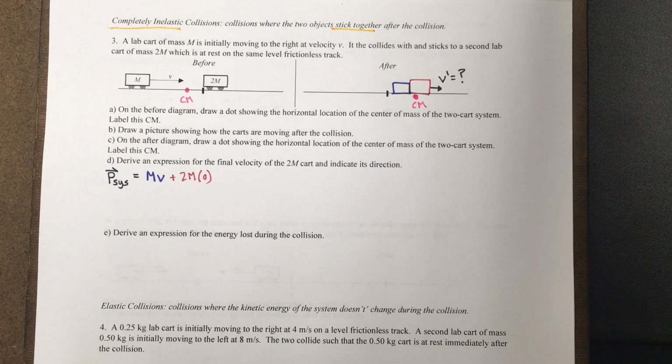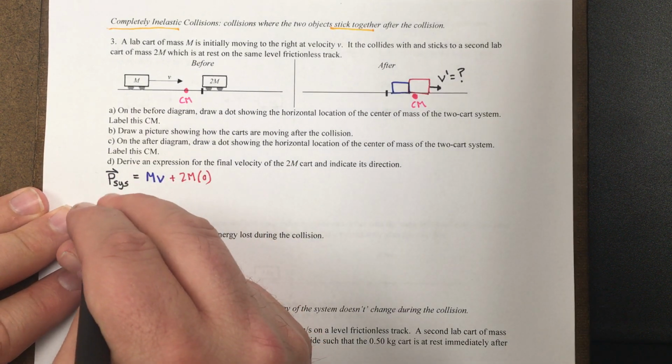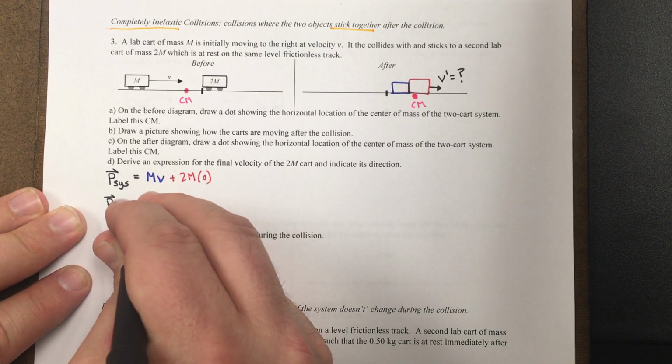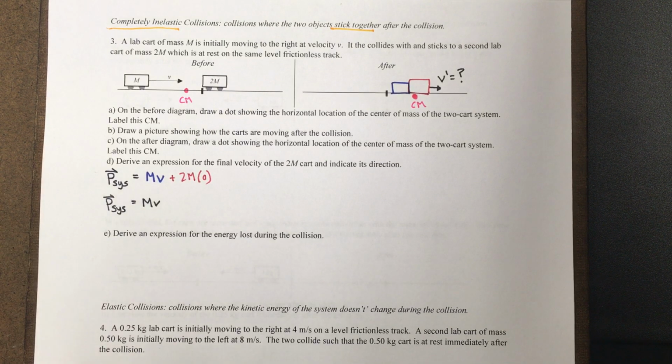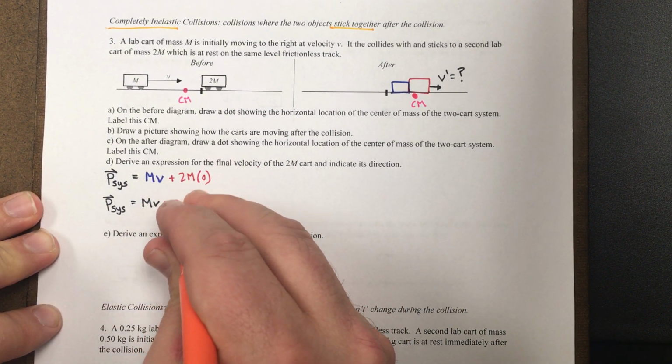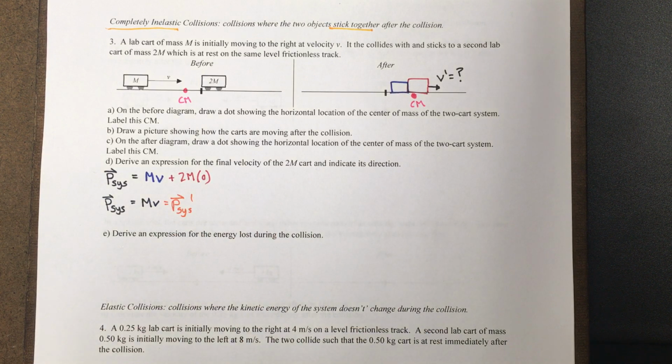So the total momentum of this system, mv plus 0, is just m times v. And again, I know that the momentum is going to be conserved because there's nothing outside interfering. So I'm going to say that equals p system prime.